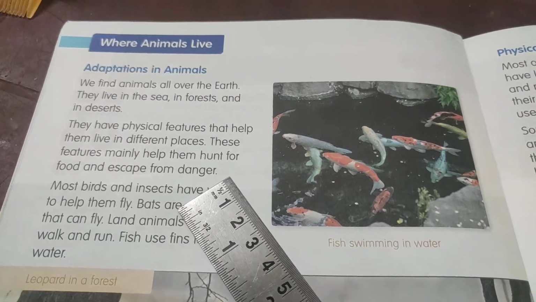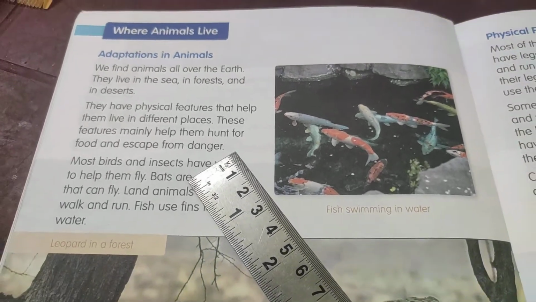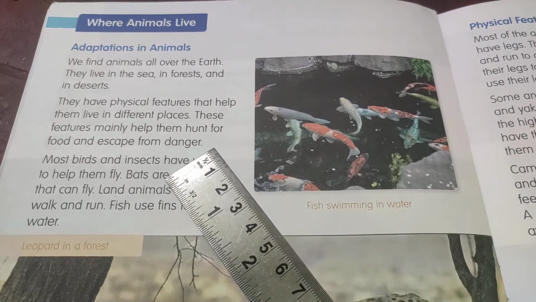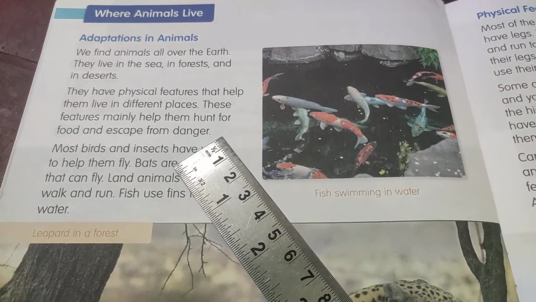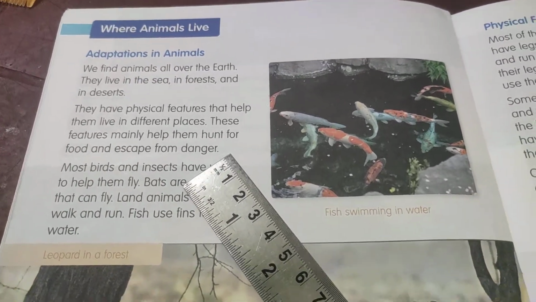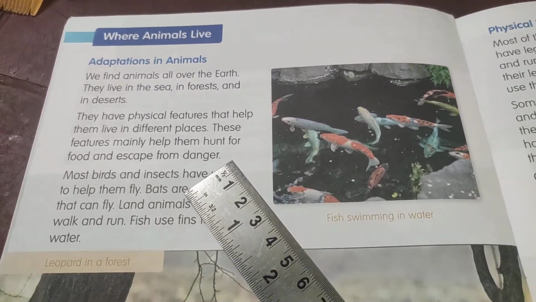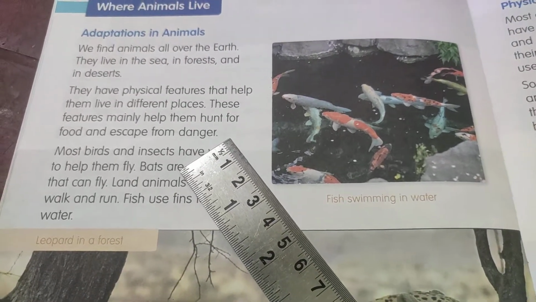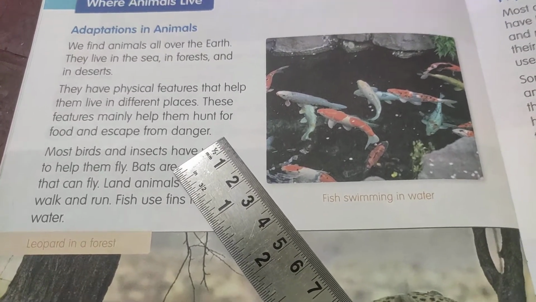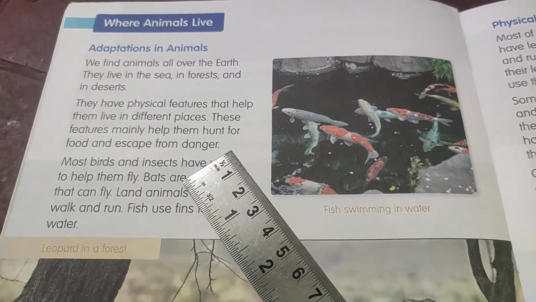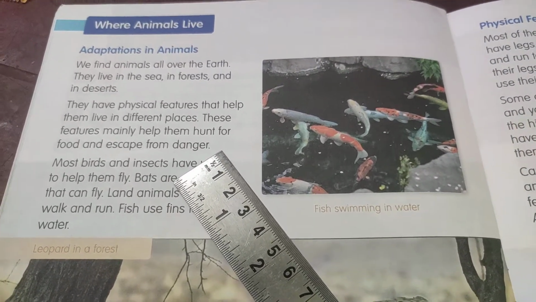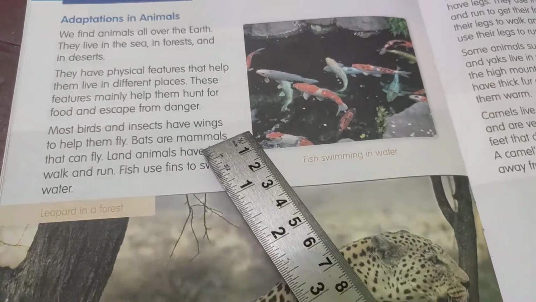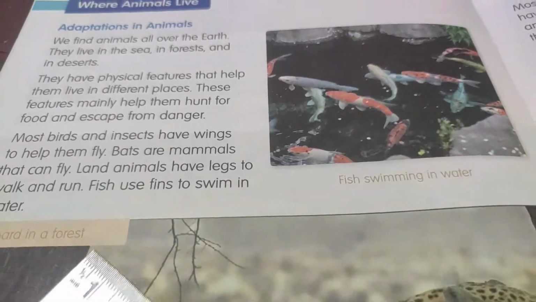And at the same time, if a deer wants to escape from the tiger or lion, then again they have to run fast, so as to escape. So in all the animals, whether it is a fish or a bird or normal animals, the movement organs, the locomotory organs, are helping them mainly for two purposes. One is to get the food and another one is to escape from their enemies. We will see the next paragraph.